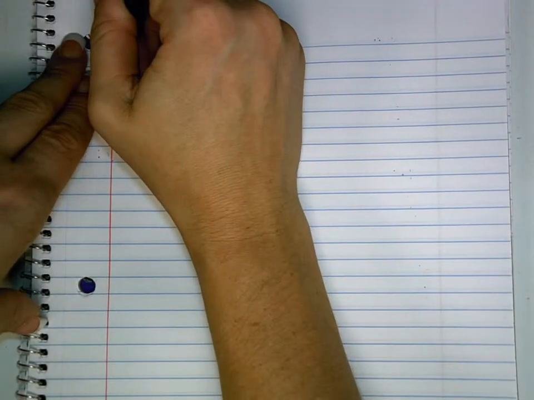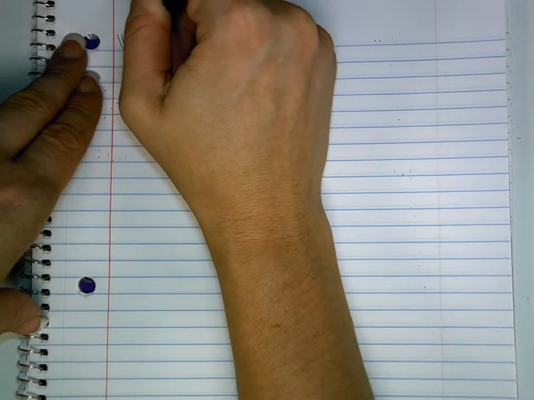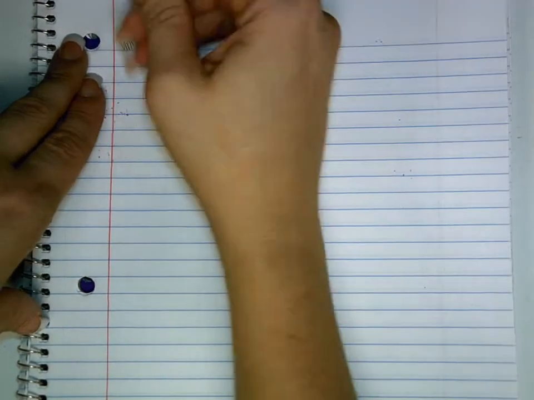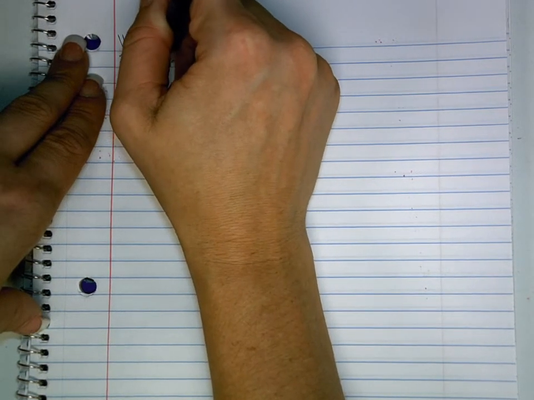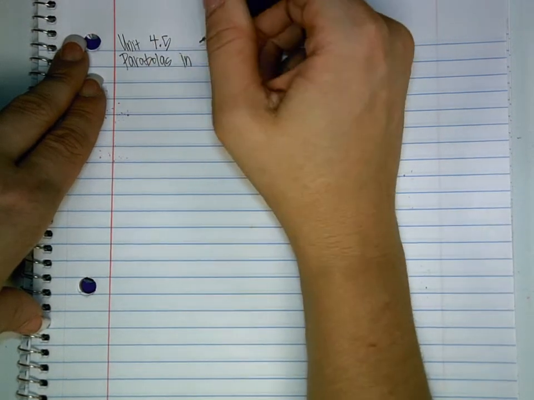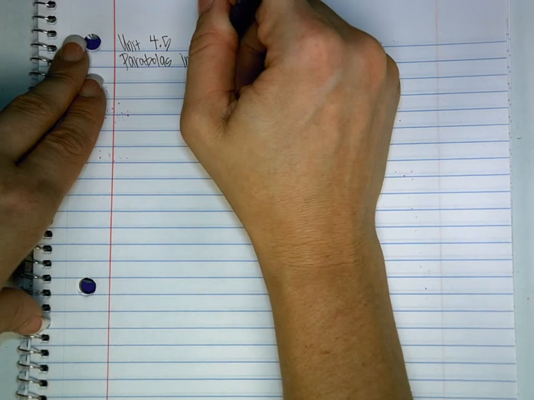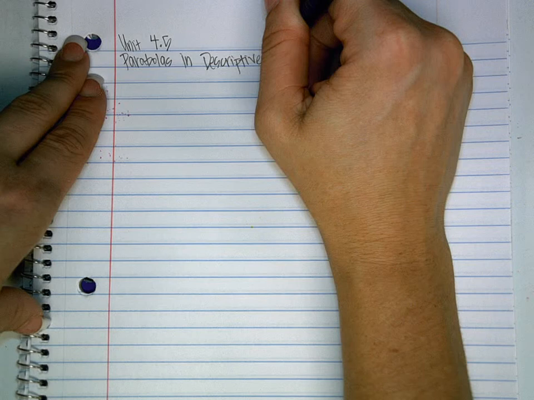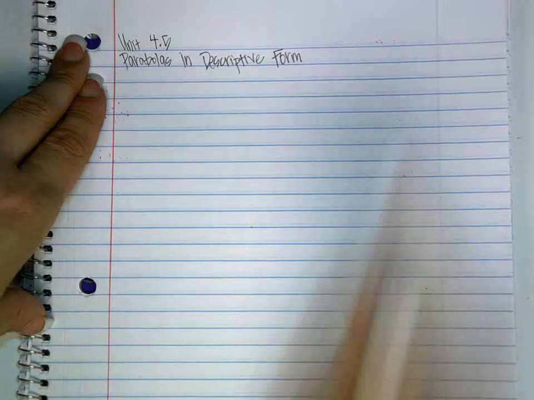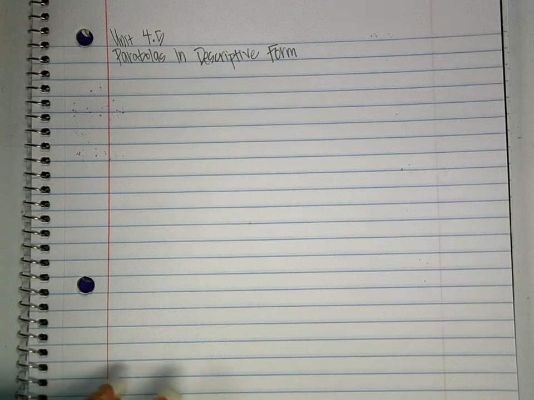Today we are on unit 4.5. Okay, and in 4.5 we are still working on parabolas. Parabolas in descriptive form. More parabolas in descriptive form. So we are doing more parabolas in descriptive form.